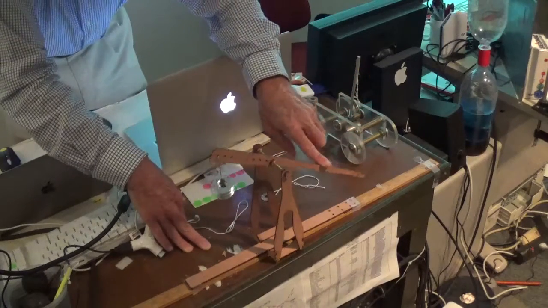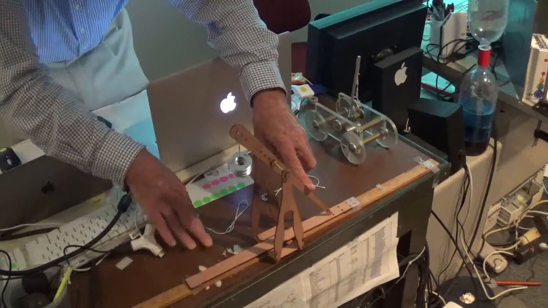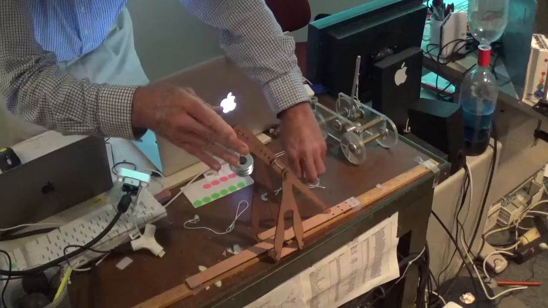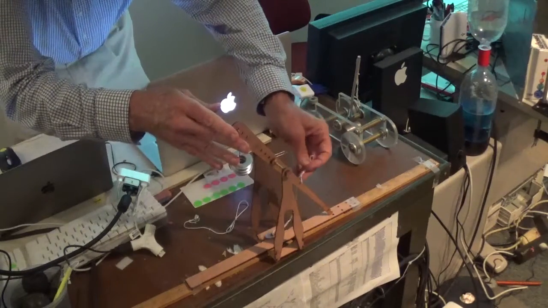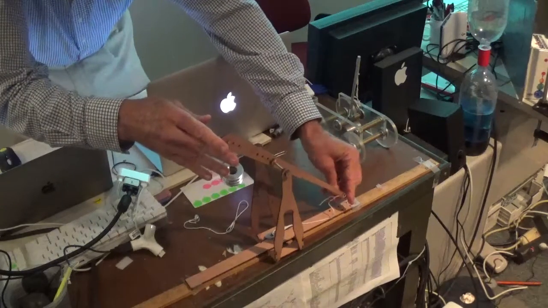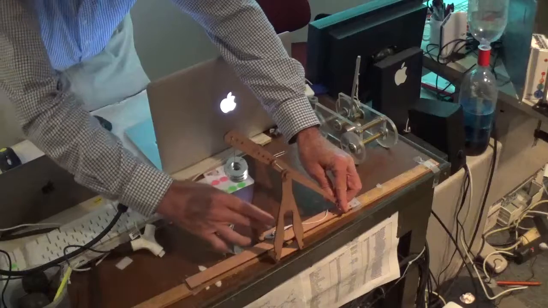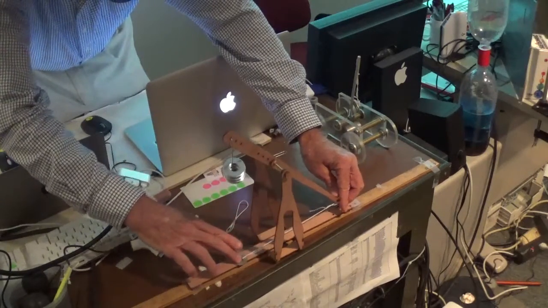But the basic idea is that, like the one in the photograph on the screen, this will be like that car, that unfortunate car that's sitting waiting at the end of the trebuchet, pretty much underneath the trebuchet.